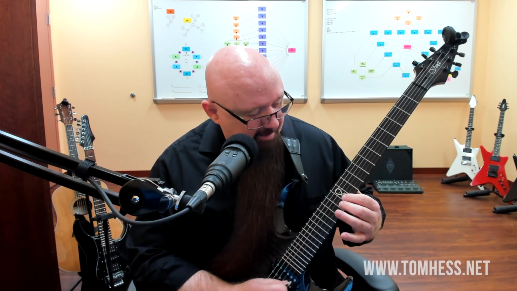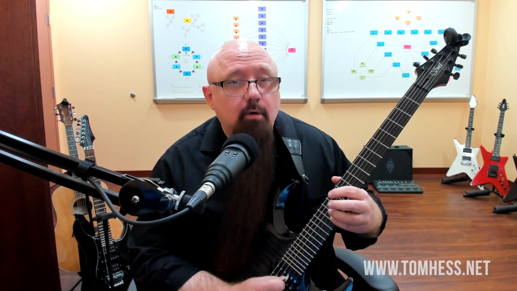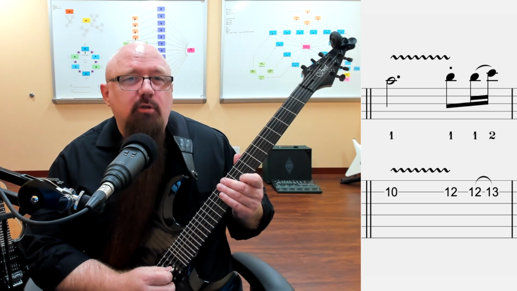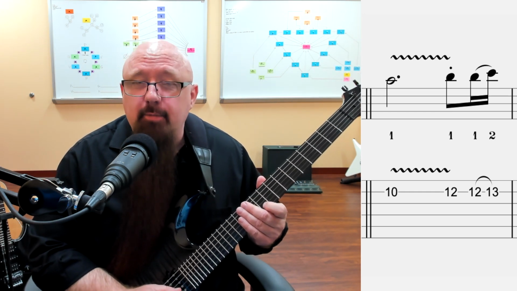All right, so what you hear there, again, is our target notes, just A, B, C, and D. But now what we're going to do is we want to make these notes sing. So we want to play these notes like a singer might actually sing them. So we're going to use some vibrato on the first note of each measure.